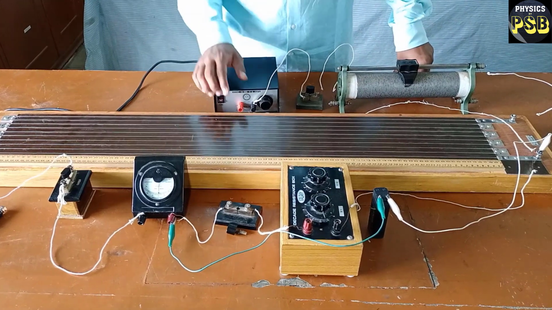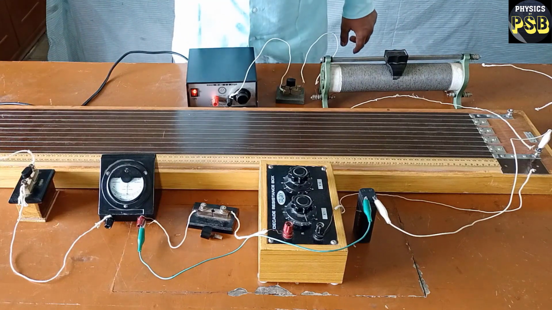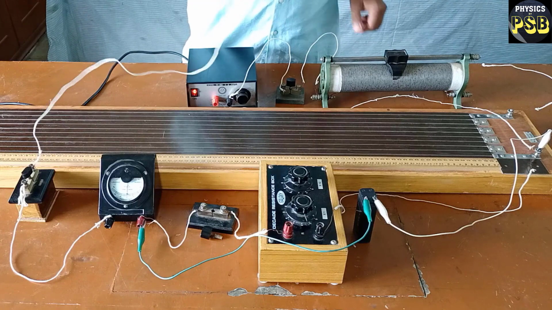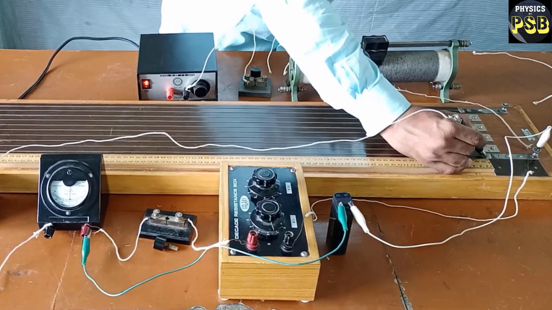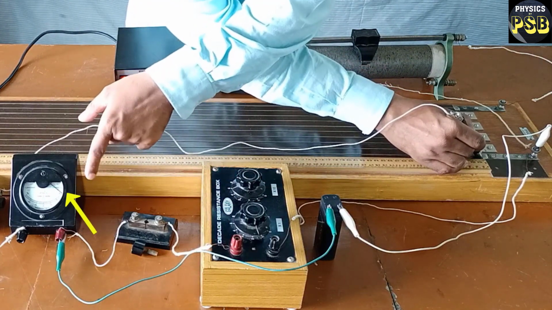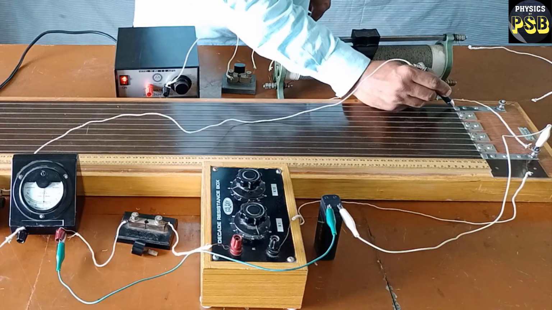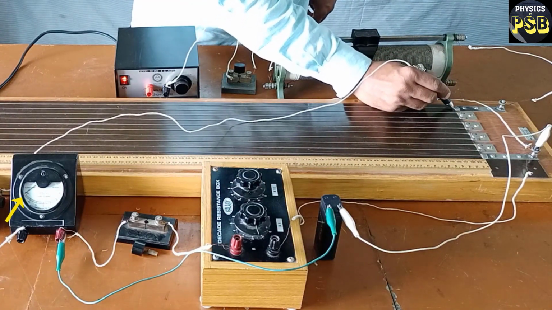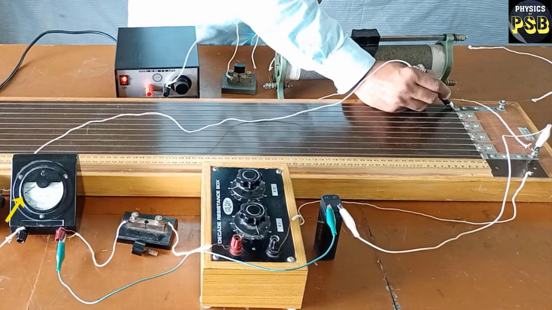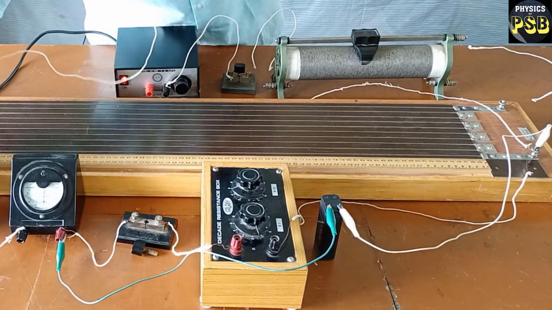Now I will turn on the circuit to check whether the connection made is correct or not. For that, I press the jockey at one end of the potentiometer wire. The deflection is observed in this direction. Now I press the jockey at this end of the potentiometer wire. Now the deflection gets reversed. This ensures that the connection made is absolutely correct.